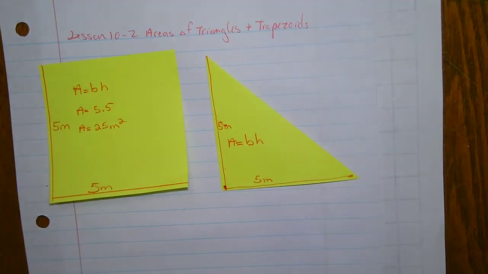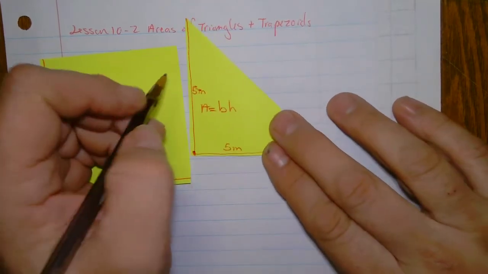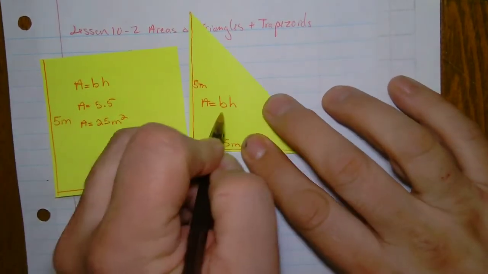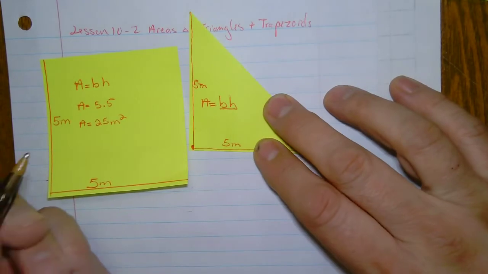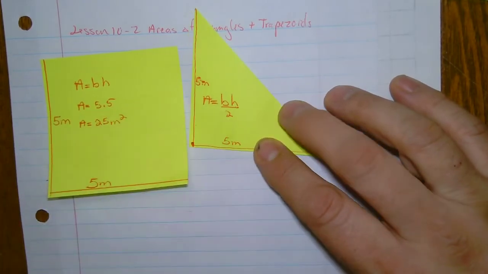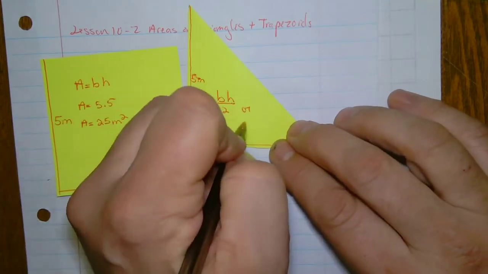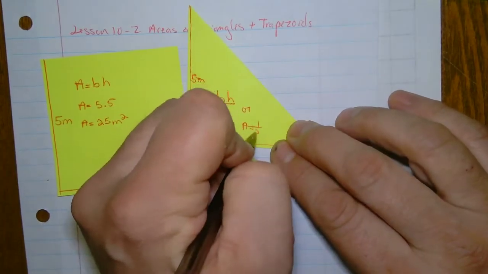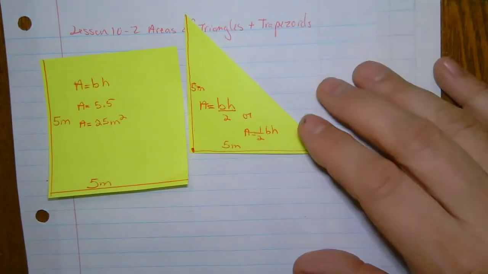So how do we find half of something? Well, there are two ways. I know you know one of them. Yep, divide by 2. And the other one is to multiply by 1/2. The first thing I'm going to show you is area equals base times height, same as yesterday, but we're just going to divide it by 2. Really simple. Or the other way is area equals 1/2 base times height. I'm going to show you how to do both ways today.